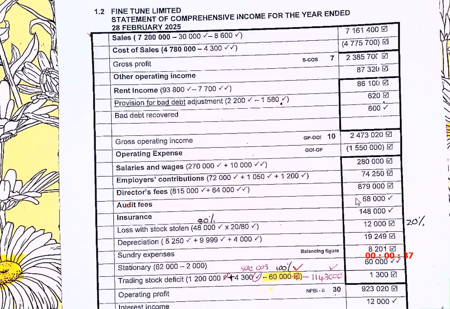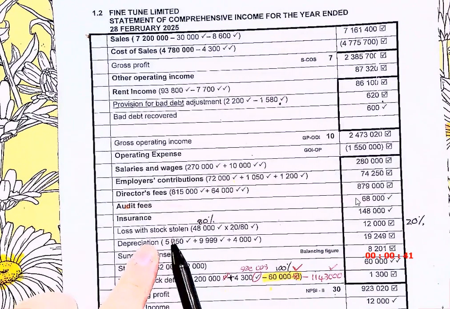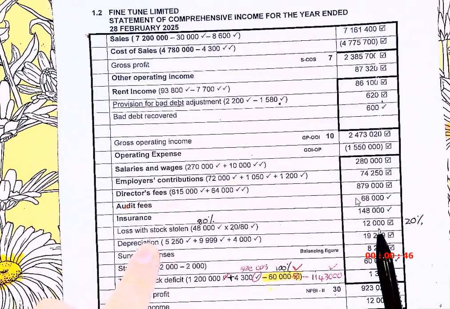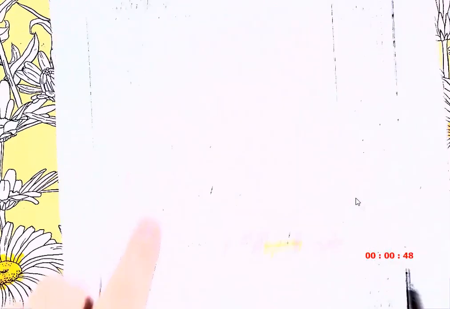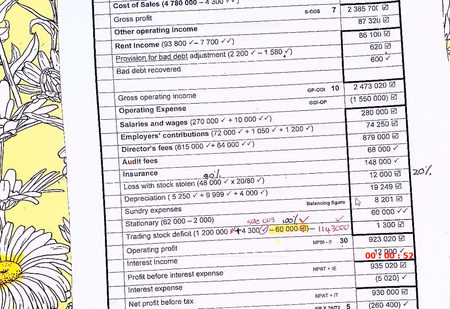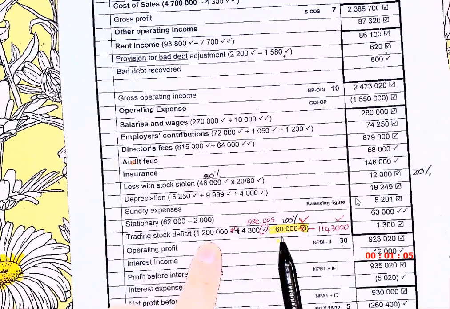What I'm going to do, first of all, I want to know what's my loss, okay? Because my loss will be an expense. I did explain this yesterday. The second thing I need to do is remember that stock that was stolen, burned down, eaten up, is gone. I don't have the stock anymore. So the full stock I have to subtract from my trading stock when I calculate deficit or surplus.